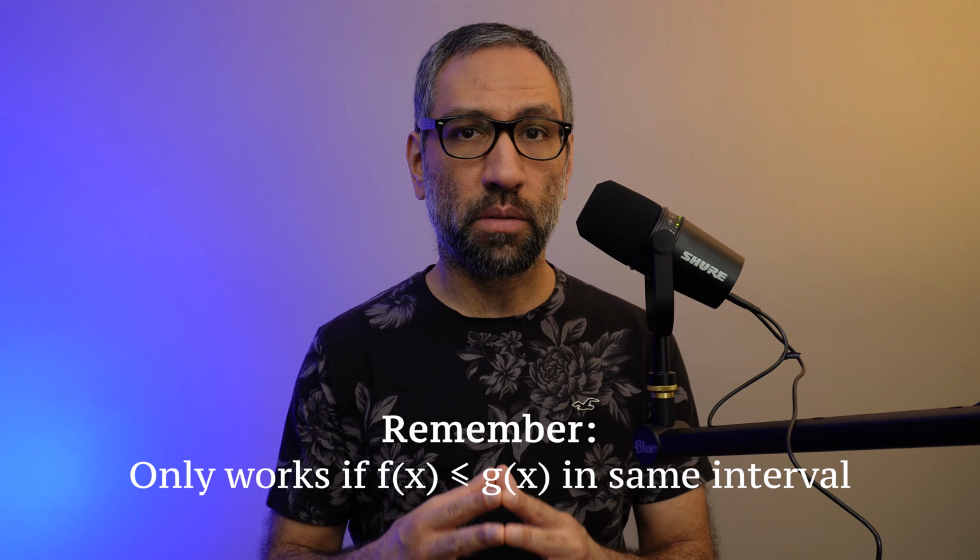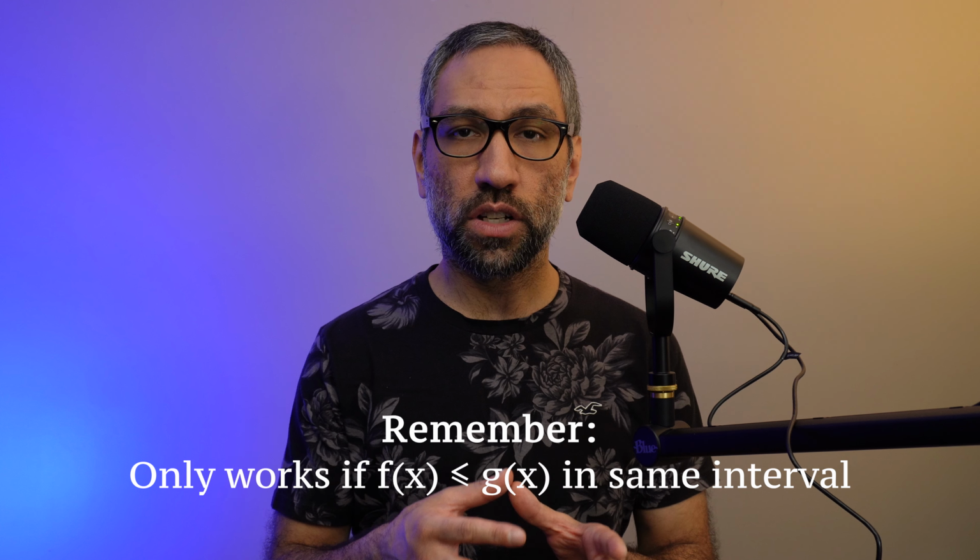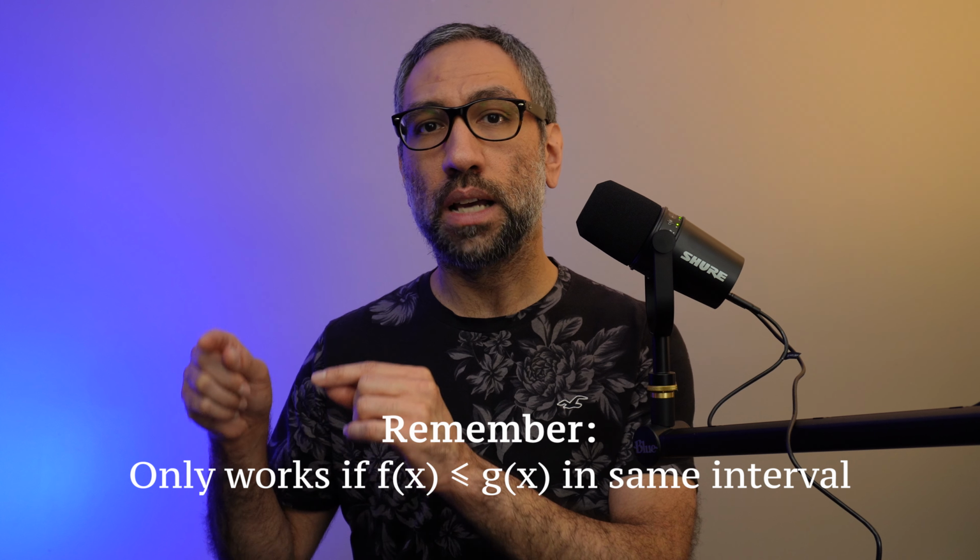To use the preservation of inequality, it's important to make sure you're comparing integrals over the same interval. Remember that the theorem only works if one function is always less than or equal to the other in that interval. Also, keep in mind that the theorem is often used to prove other theorems in calculus, so understanding it is crucial for further study of the subject.